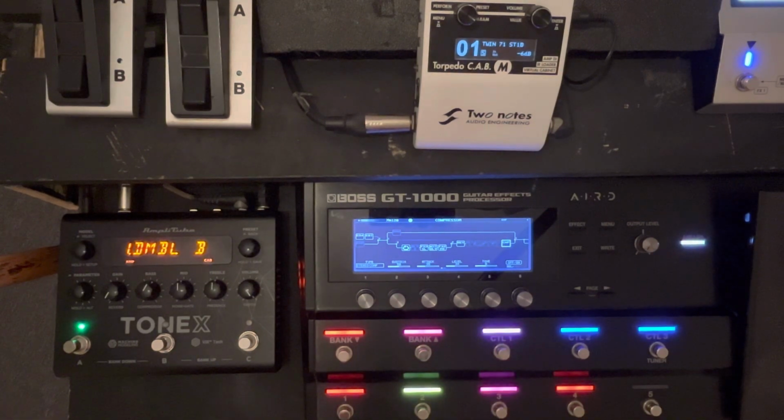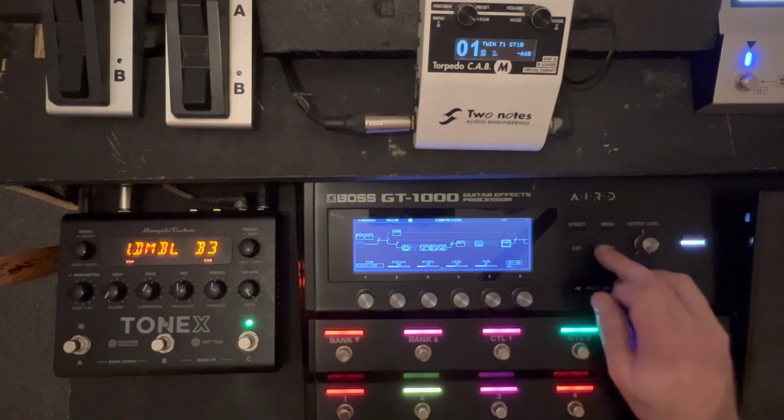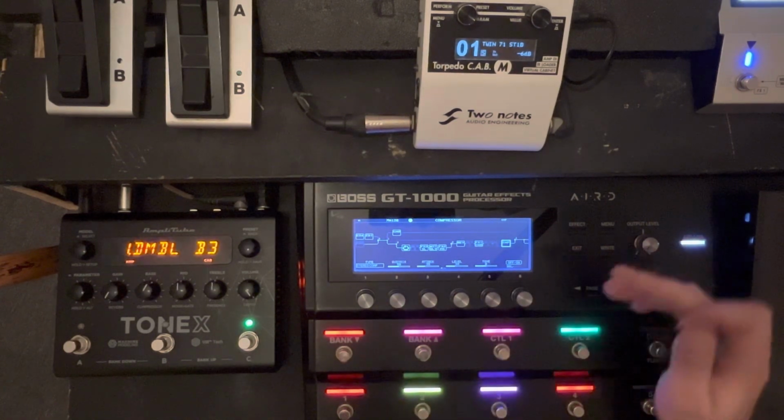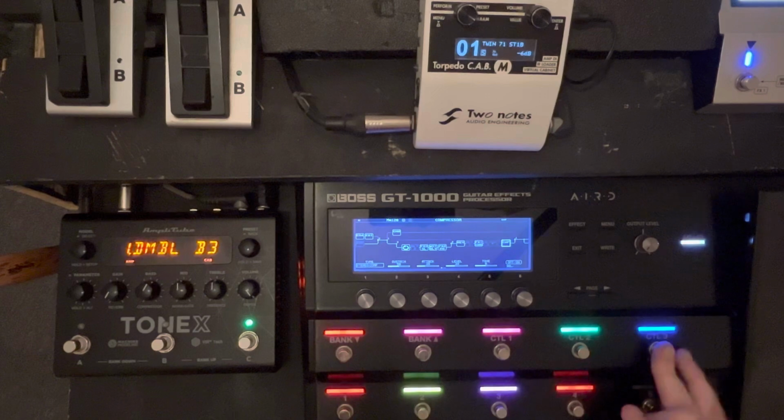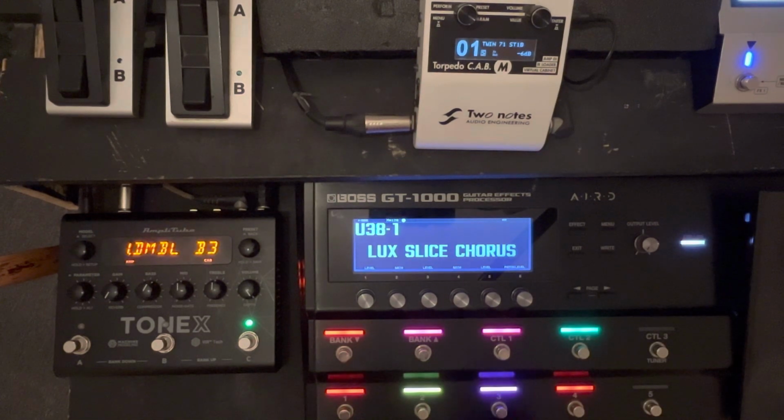Let's take off the chorus. But I'm using this as a specific sound to do a specific job when I'm live looping. So I will just have it set as a wet channel for when I land on it.